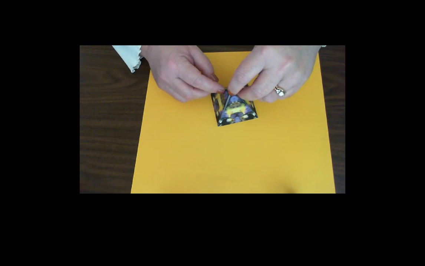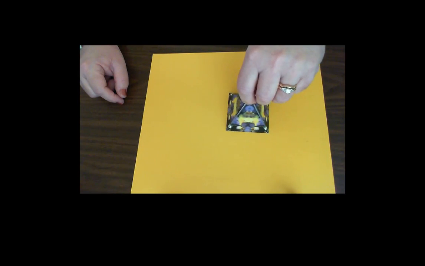So I hope you like this project and that it has inspired you to make one of your own.